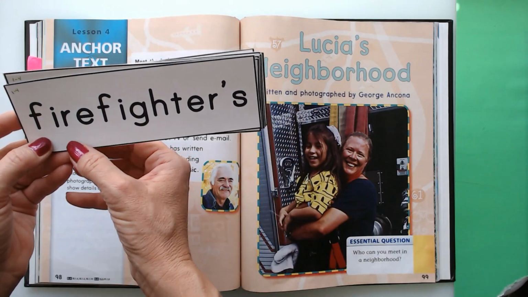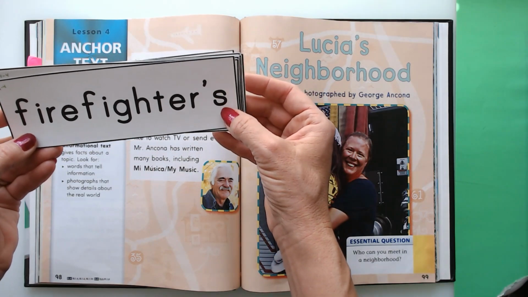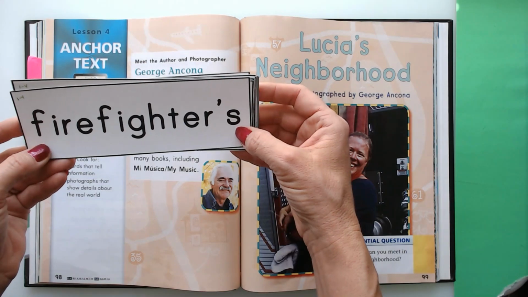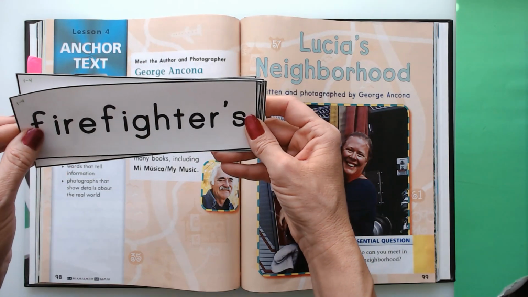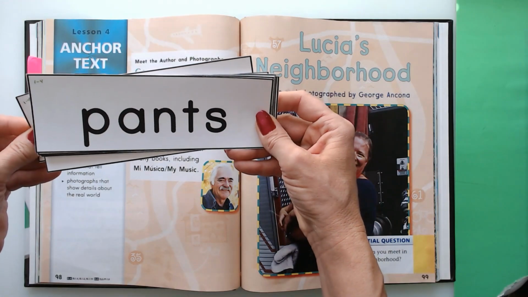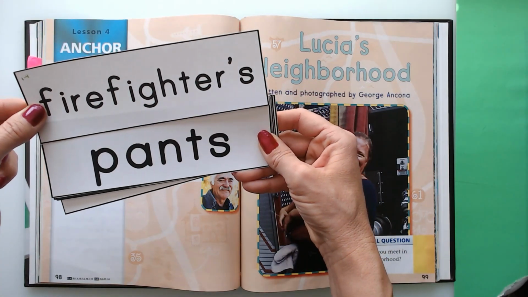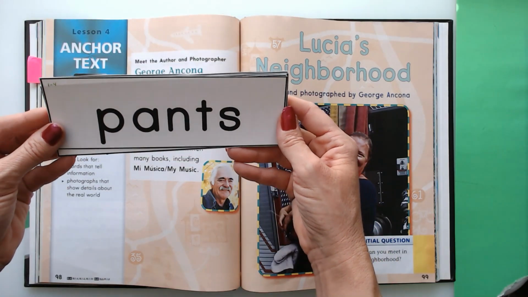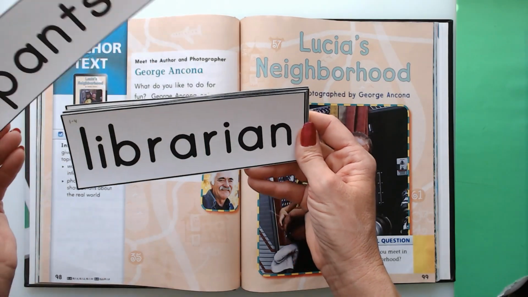This is that other tough word. This word says firefighters. Something belongs to the firefighter. You can tell by the apostrophe S. Do you remember what it was? Was it the firefighter's pants? Yes, the pants belonged to the firefighter. Remember, she wore them? And pants are just like trousers, jeans, pants that you wear.